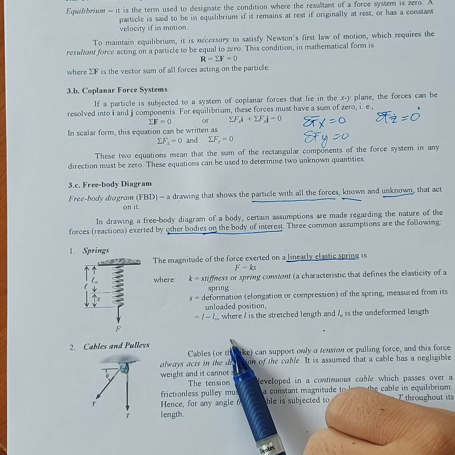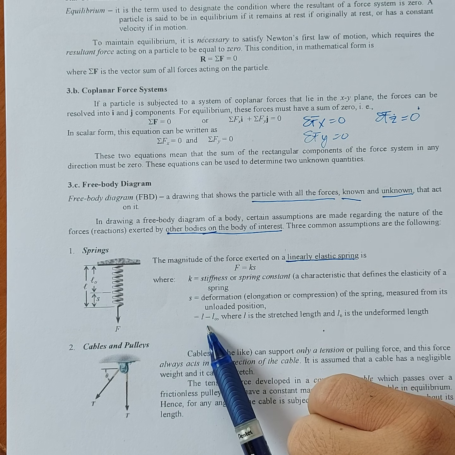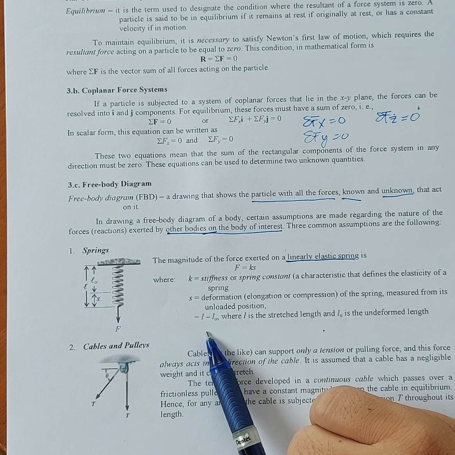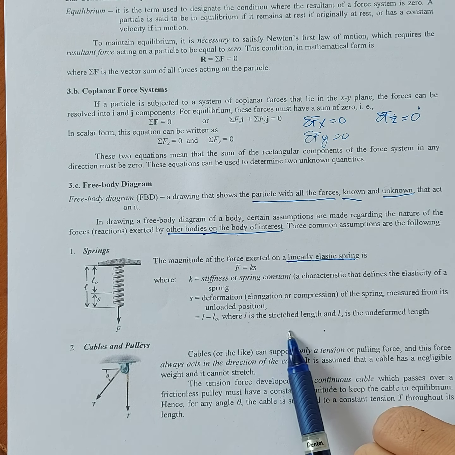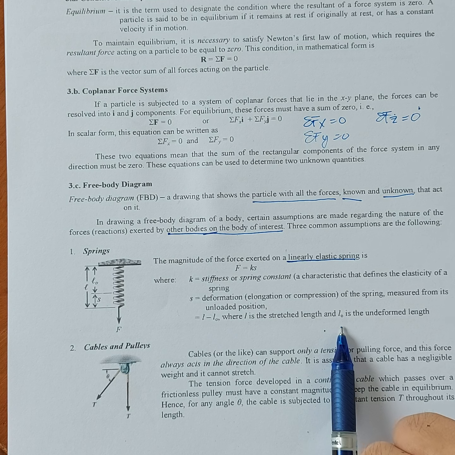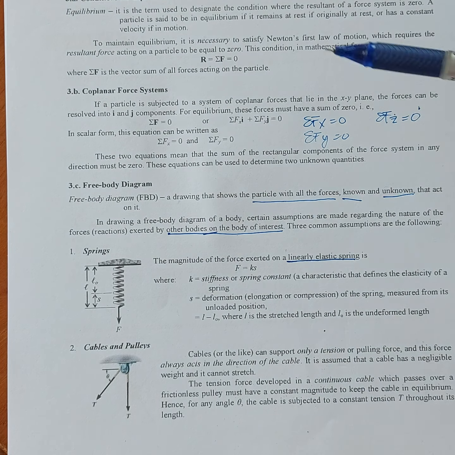Okay, so S is equal to L minus L sub O, where L is the stretched length and L sub O is the undeformed length. Okay, so that's spring.